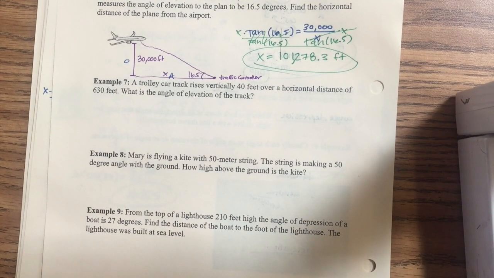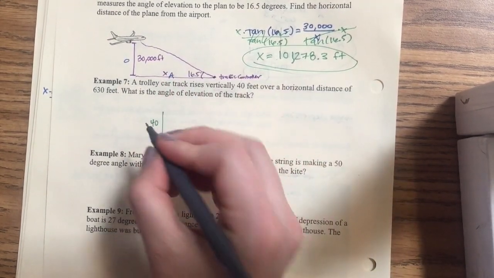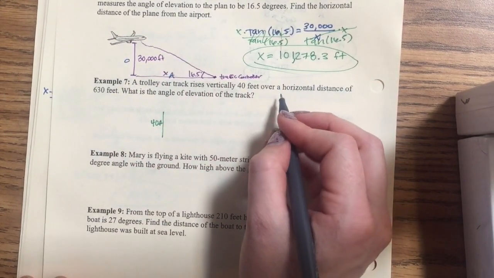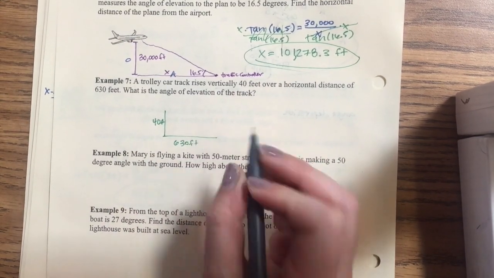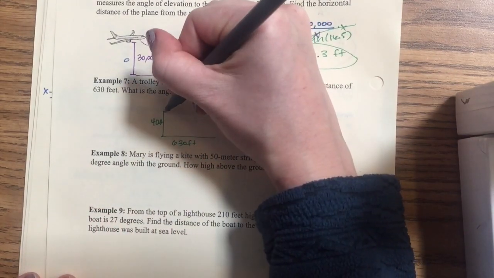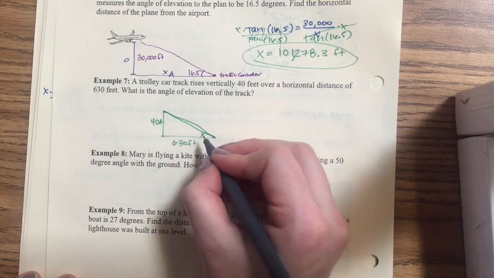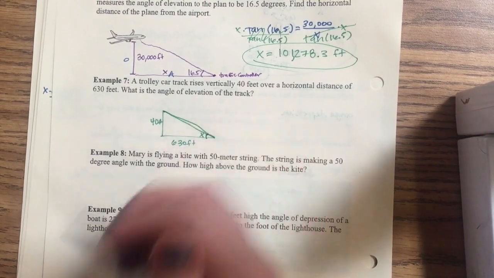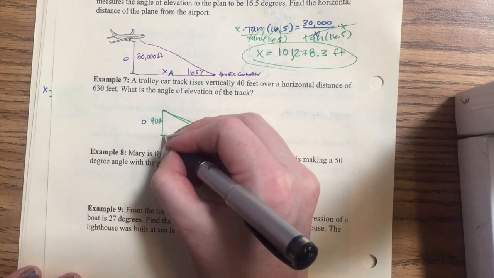A trolley car track rises vertically, vertical is up and down, 40 feet, over a horizontal distance of 630 feet. What is the angle of elevation? Angle of elevation means looking up, so that means I'm trying to find that angle right here. Then I label O, H, A.